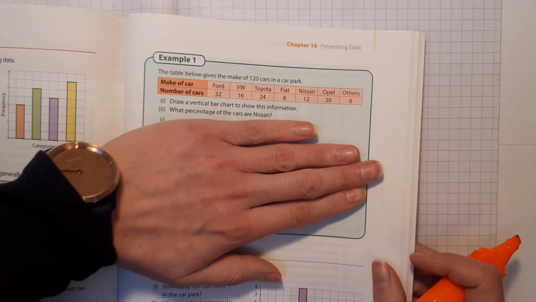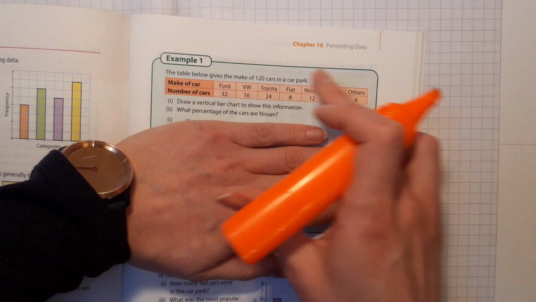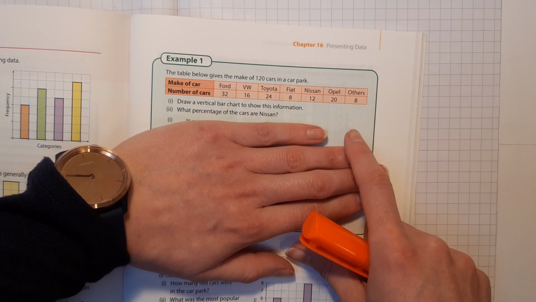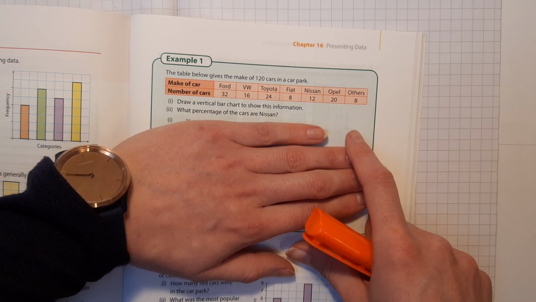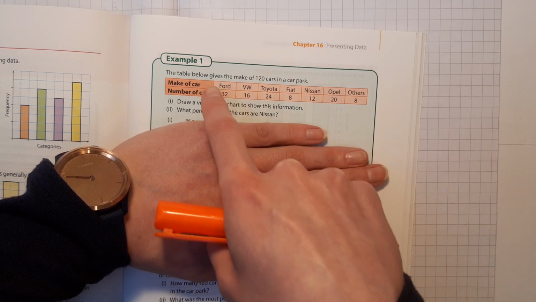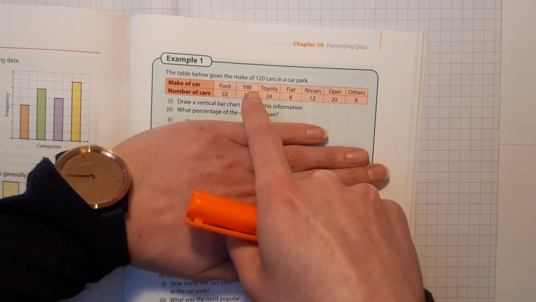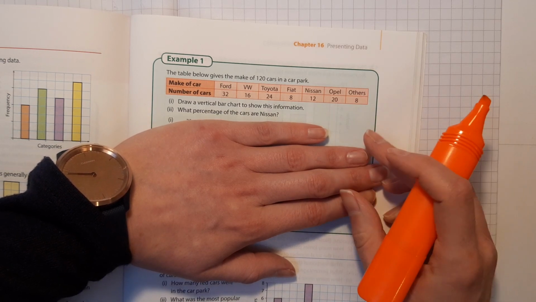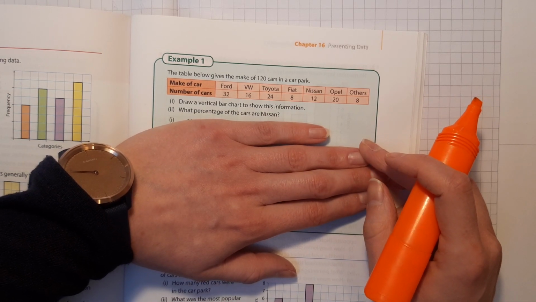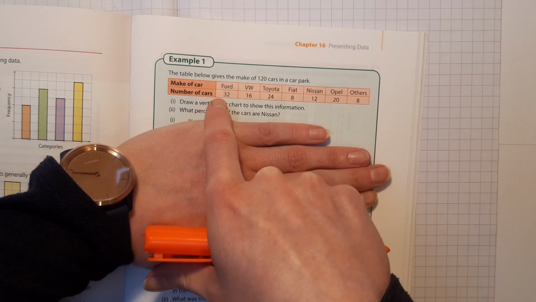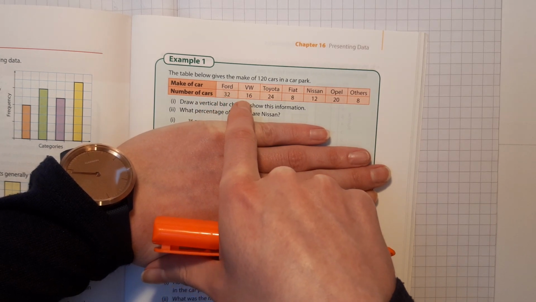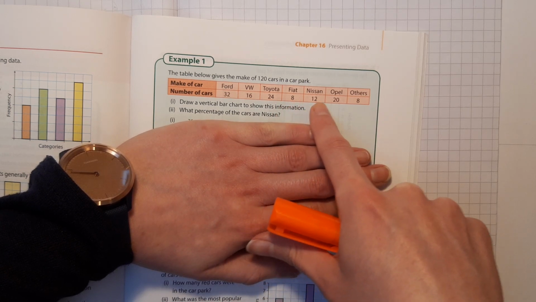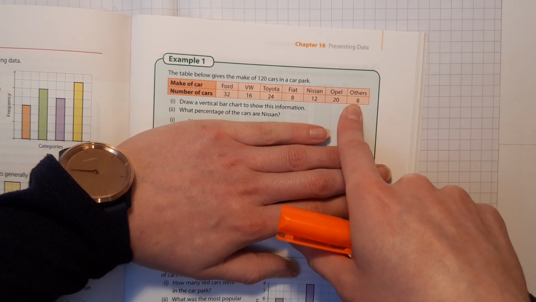So I'll pretend like none of that is done and I'm just reading the question up here. The table below gives the make of 120 cars in a car park. The makes are Ford, Volkswagen, Toyota, Fiat, Nissan, Opel, and there's others. Okay, there's loads of others, different makes and models. The number of cars: there was 32 Fords, 16 Volkswagens, 24 Toyotas, 8 Fiats, 12 Nissans, 20 Opels, and 8 others.